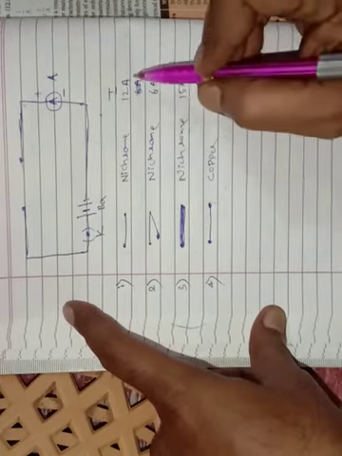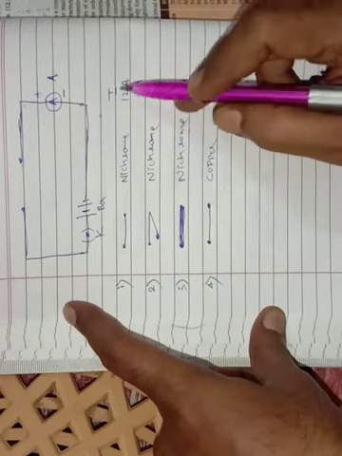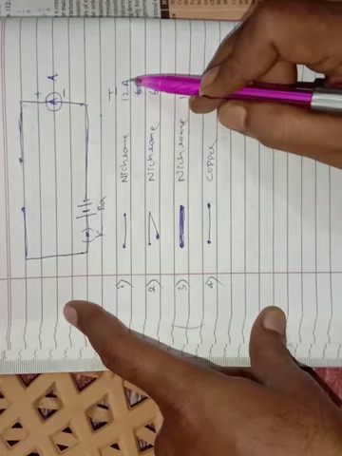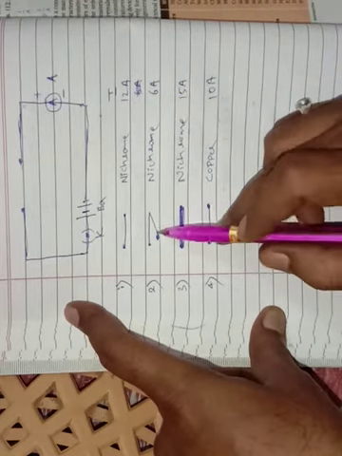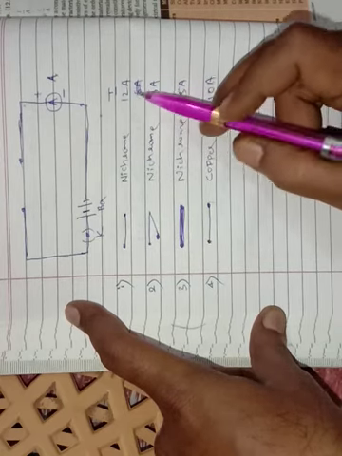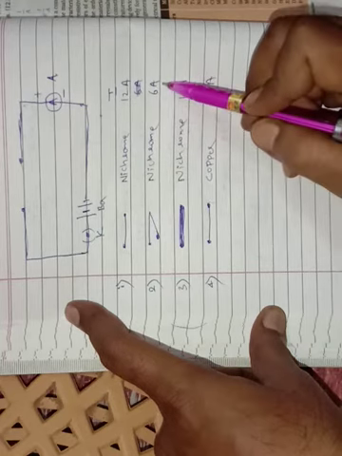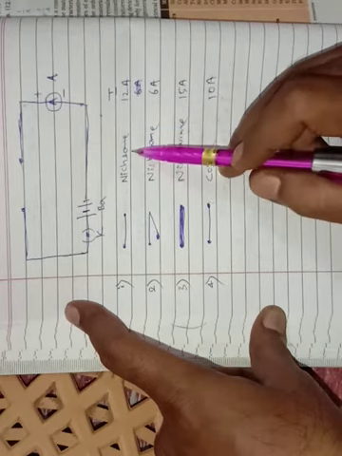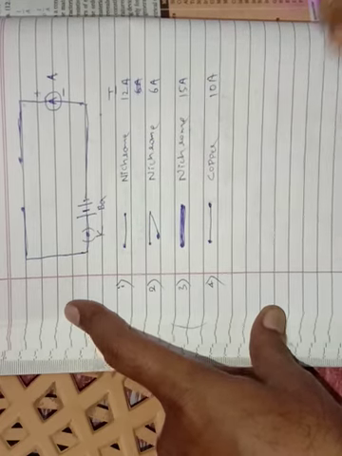Now compare this nichrome wire and this nichrome wire. Compare this reading of the ammeter. For this nichrome wire we have 12 ampere. For this nichrome wire we have 6 ampere. Means when the length increases, the flow of current decreases. See here, from 12 to 6 ampere. Here less current we are getting. Here more current we are getting. Means when the length increases, conductivity decreases.